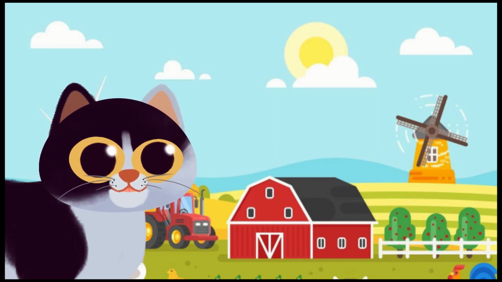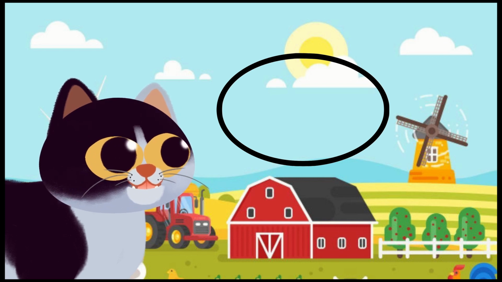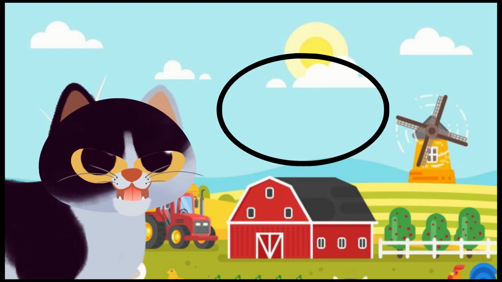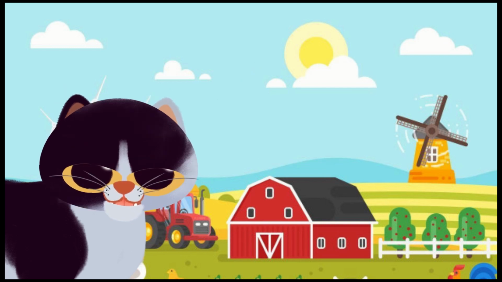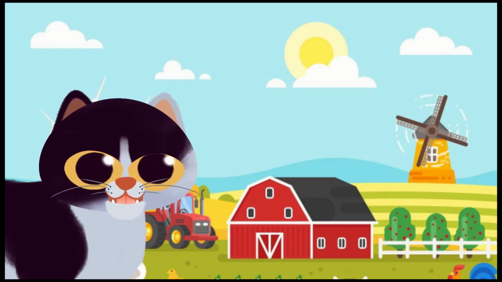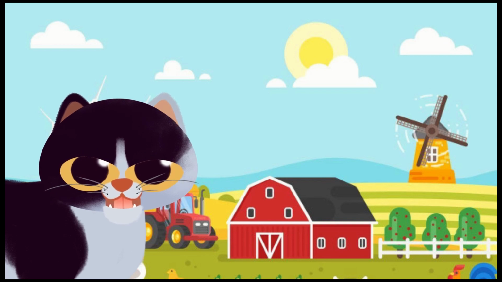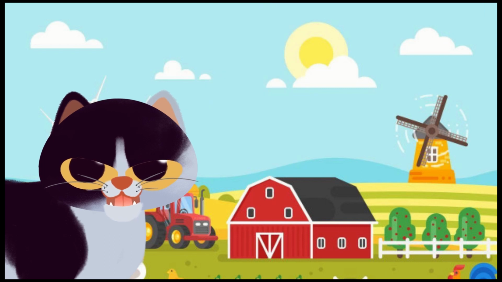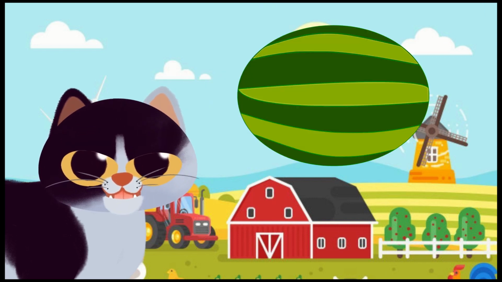An oval is a rounded and slightly longer outline or shape like that of an egg. Examples of oval shapes are eggs, a football, a balloon, and a watermelon.